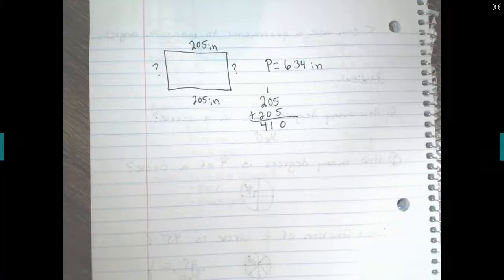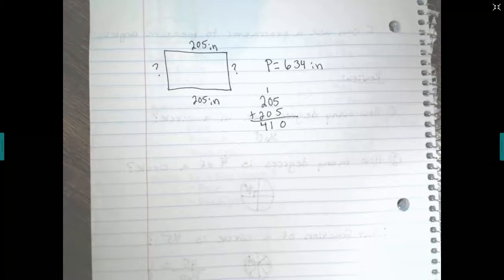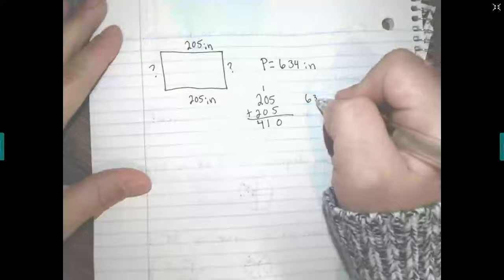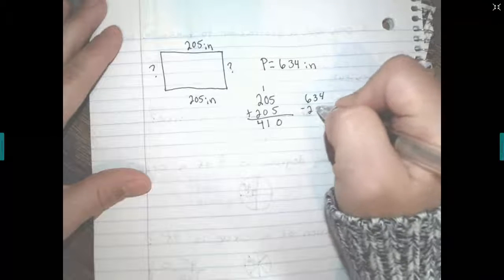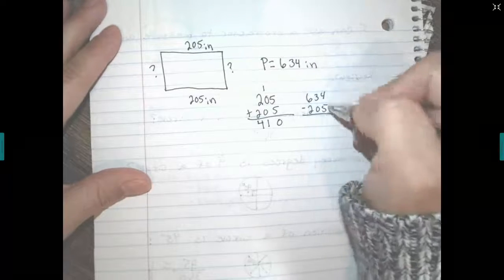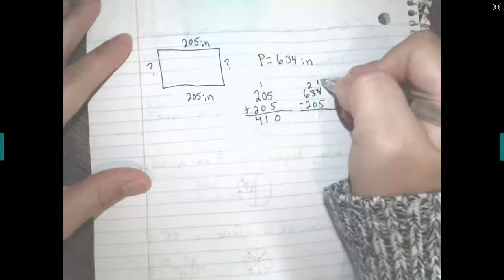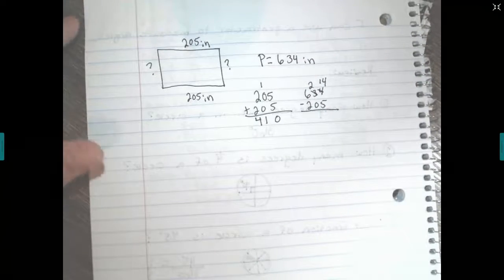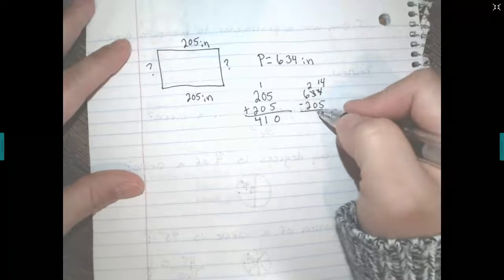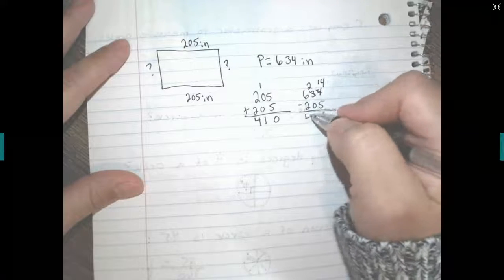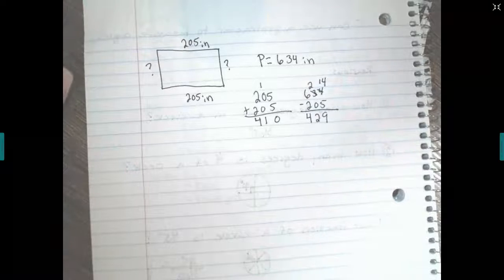So our next step is to figure out how much we have left to share between the two sides. So you're going to take 634 minus 205. 4 minus 5 you can't do. So this 3 becomes the 2. The 4 becomes 14. 14 minus 5 is 9. 2 minus 0 is 2. And 6 minus 2 is 4. All right, so we have 429 left to share between these two sides.